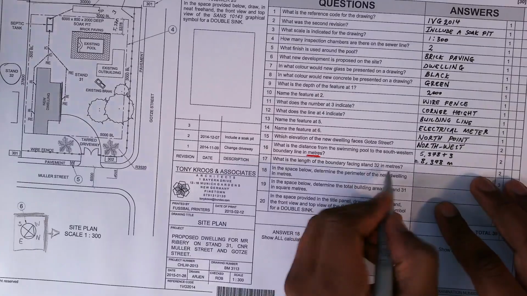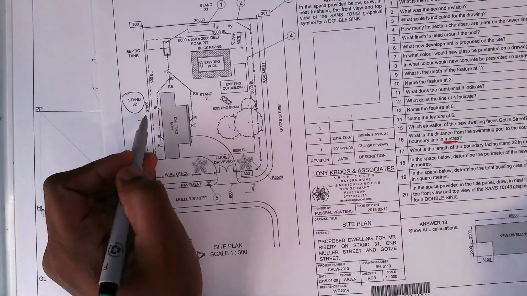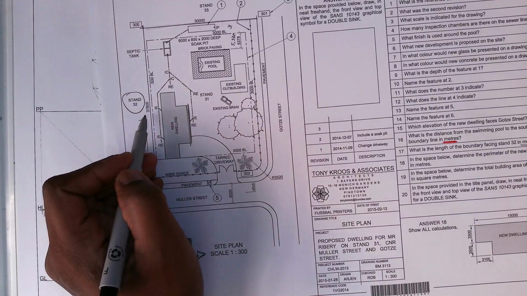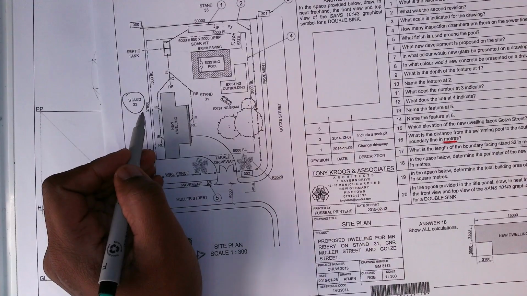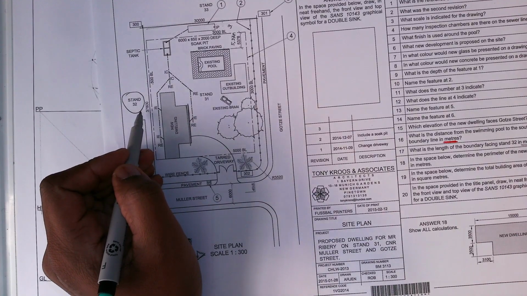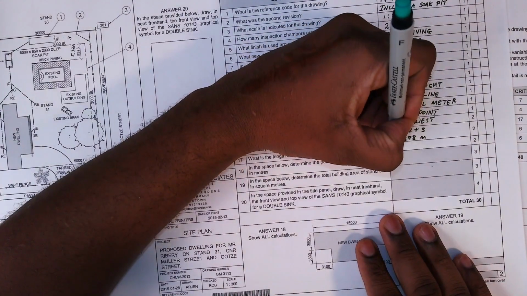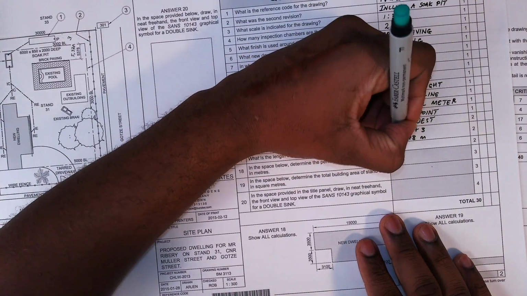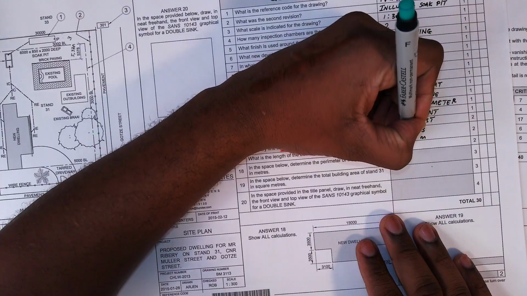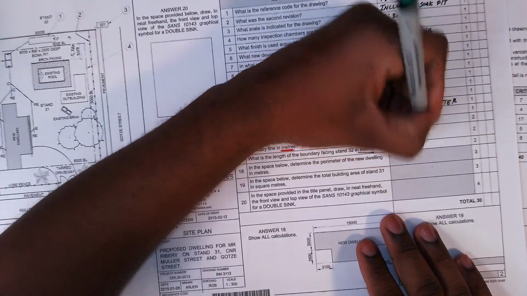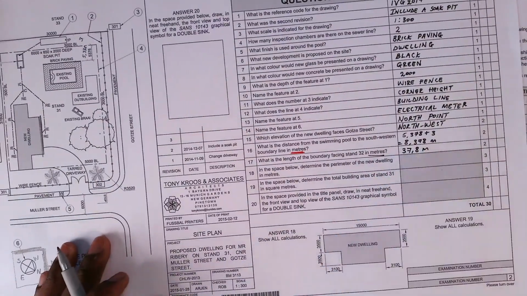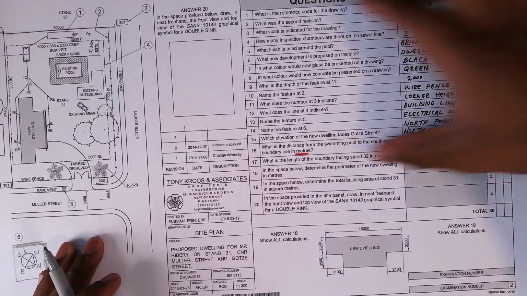All right, so in meters, it means I'll have to divide the number by 1,000. So which is 37.8. So the answer is 37.8 meters. All right, okay, so I'm done with this questions.